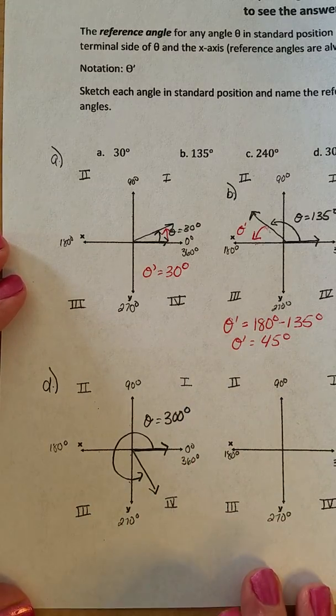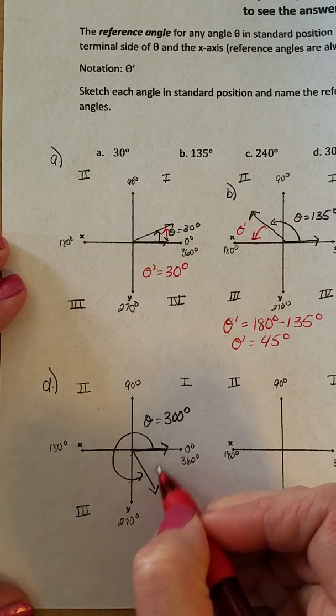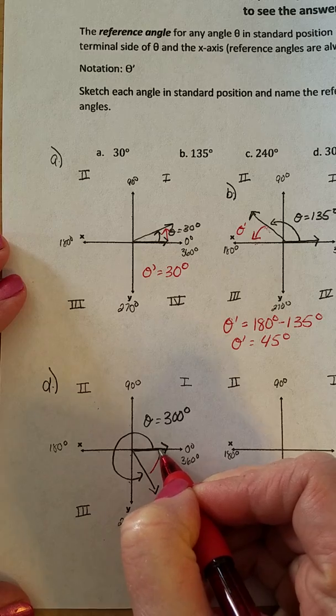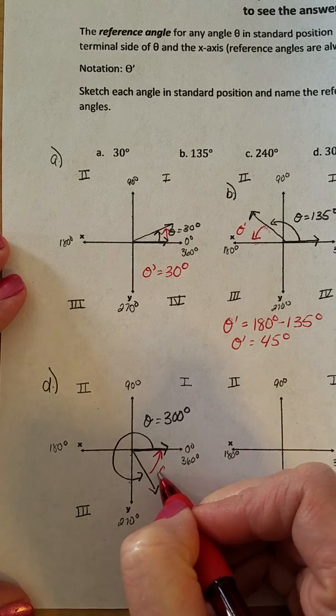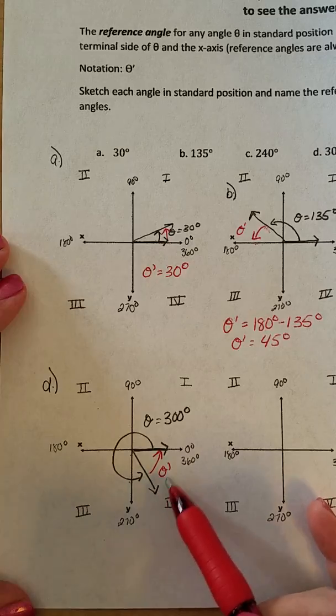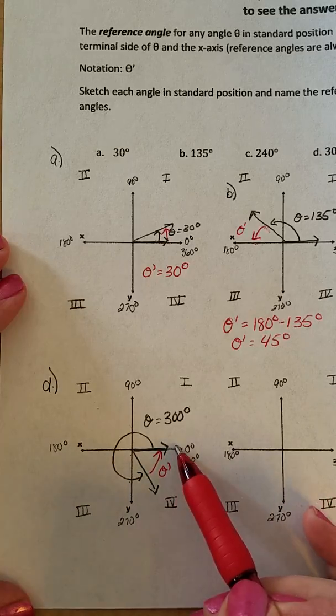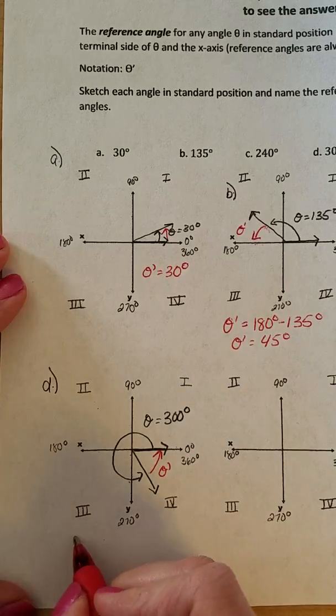Finding my reference angle, here's the terminal side of theta. Here's the x-axis. So it is going to be this measurement right here. So how much further do I have to go from 300 degrees to get to 360 degrees?